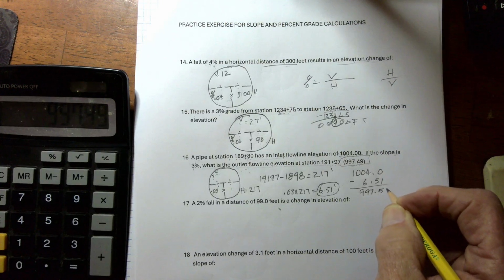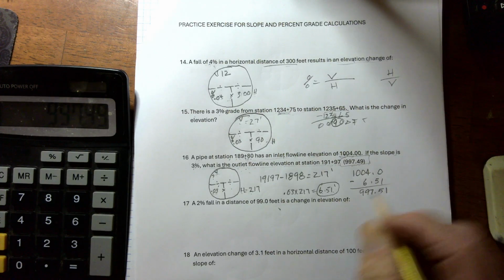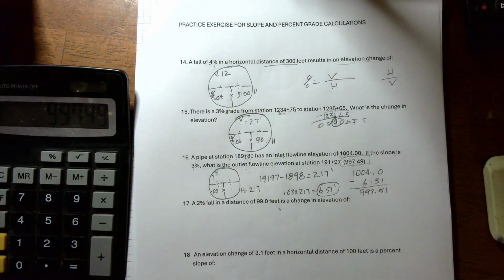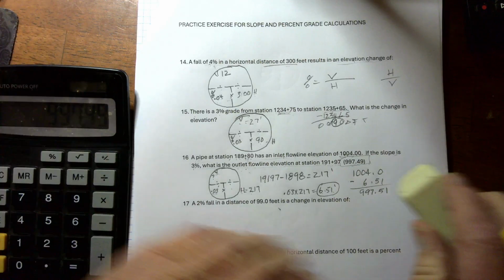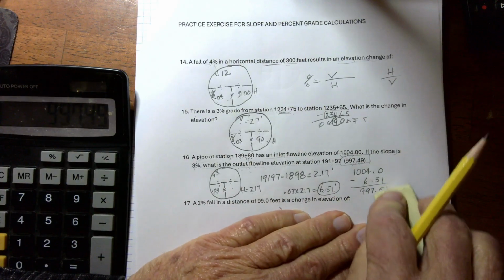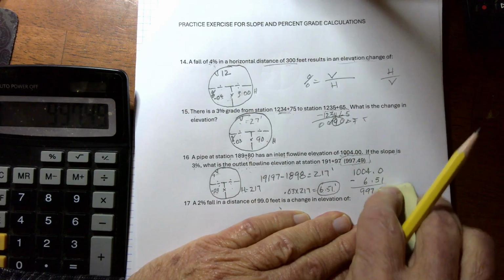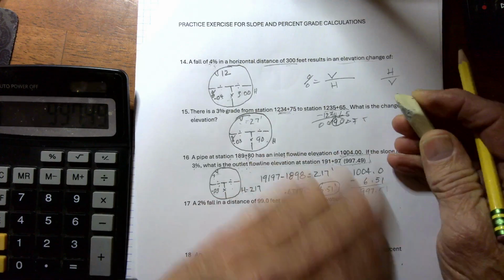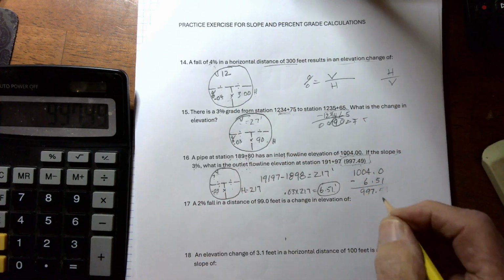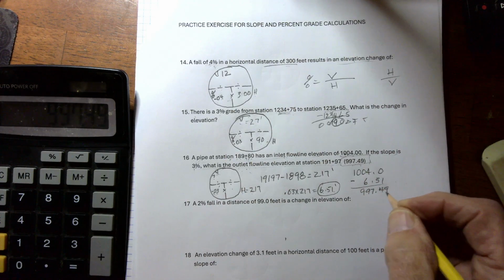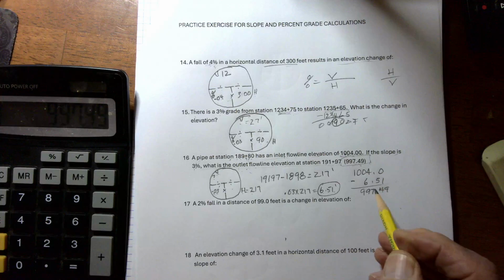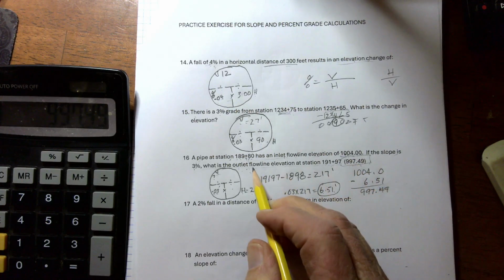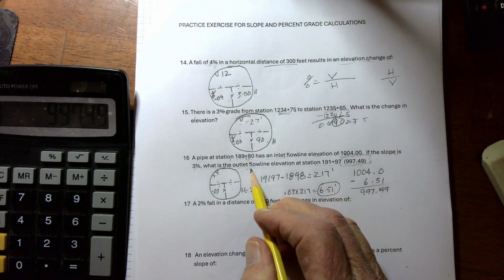We can round off to 997.5. Well, we don't have to. There it is, 49. We can round it off to 5. So that's the elevation at the outlet flow line.